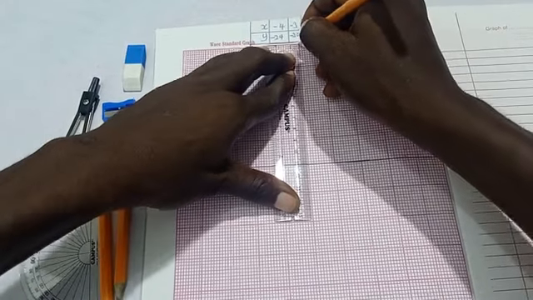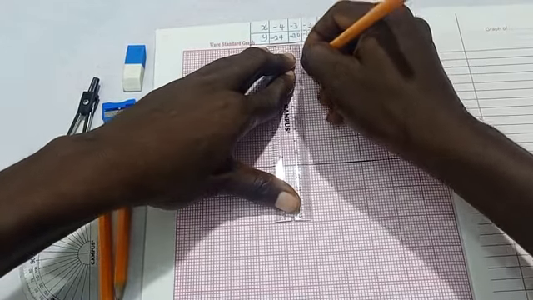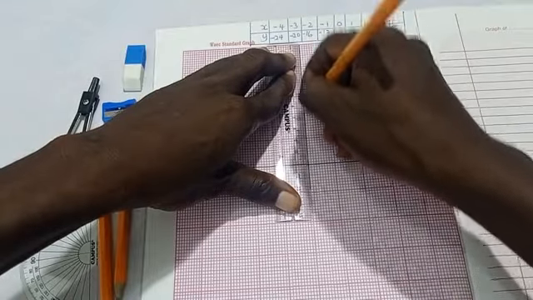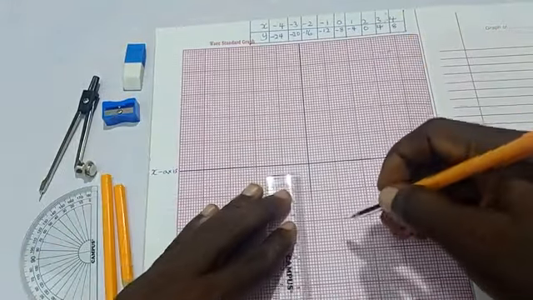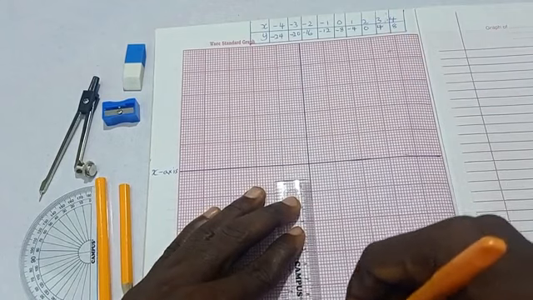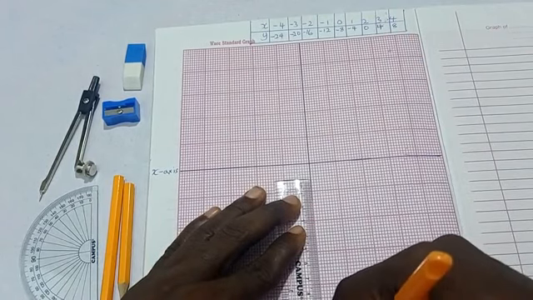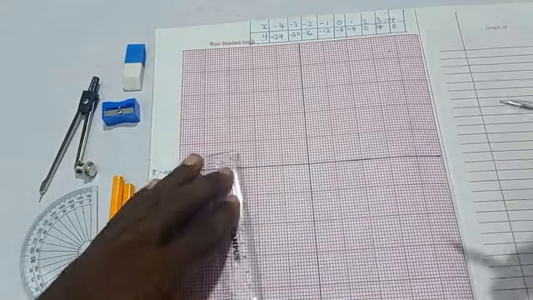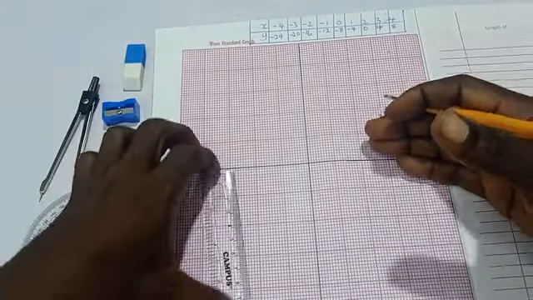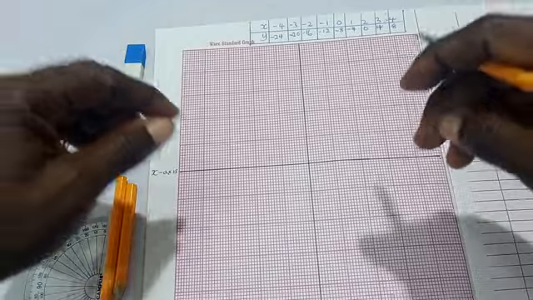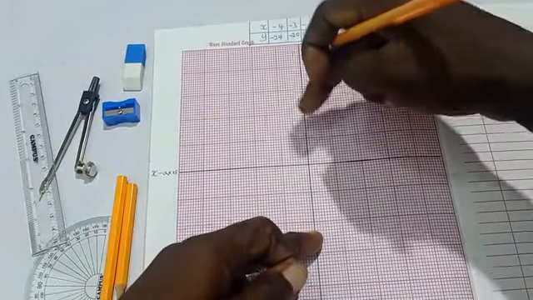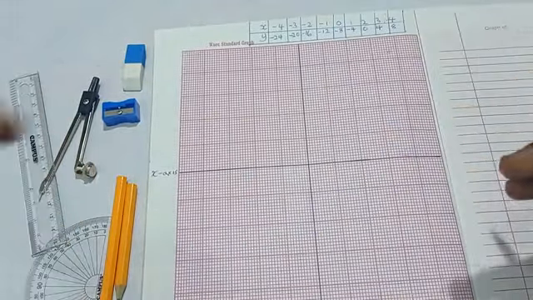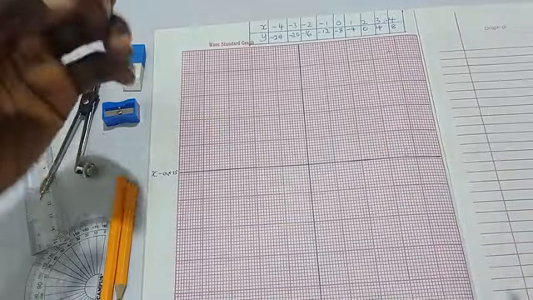I've told you, make use of pencil. I'm using pen for visibility's sake, for my students to see what I'm doing. I believe this is clear. Good. After you have done that, let us mark the points. And to mark the points, consider the scale.